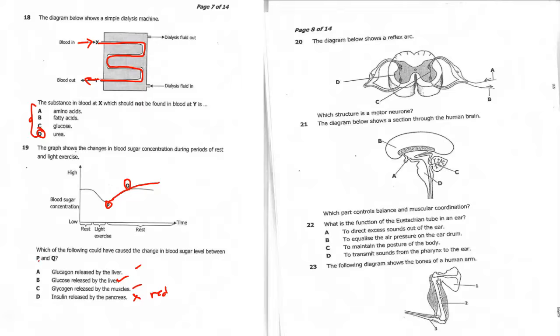Question 20, the diagram below shows the reflex arc. Which structure is the motor neuron? The motor neuron is the one that goes directly to the muscle. So look at the arrows, the travelling of the impulse. When it is going to this side, this is the sensory neuron, which is A, then the relay, then of course the motor. So the motor neuron here is B.